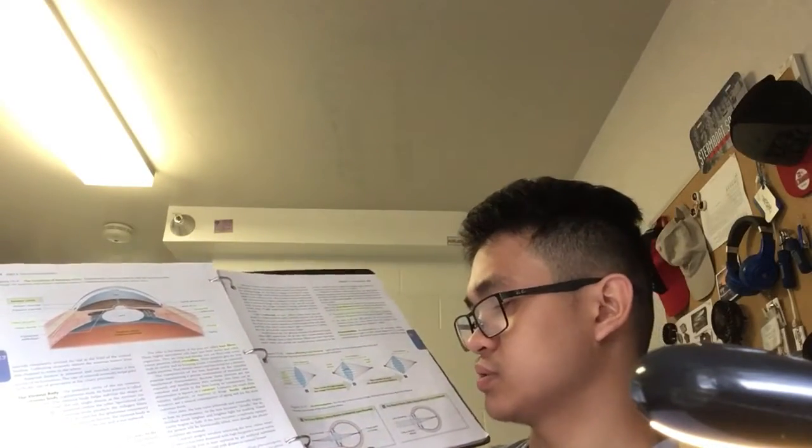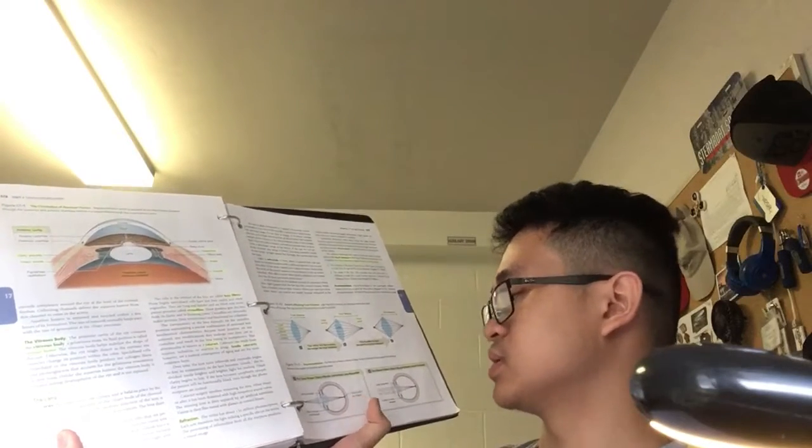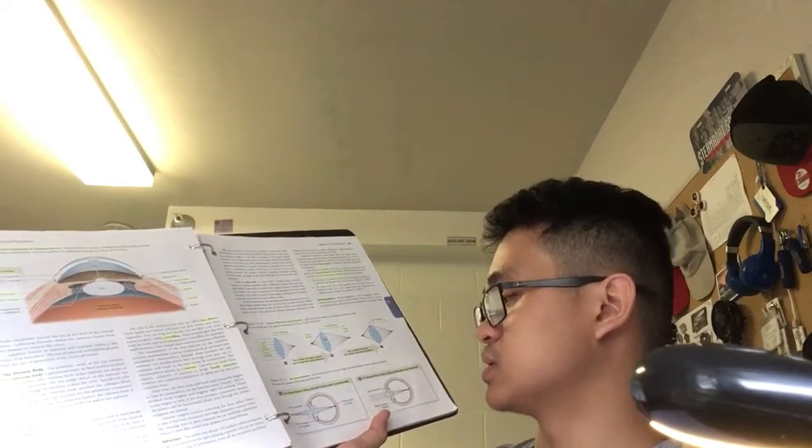So for close vision, the ciliary muscles are contracted. When those ciliary muscles are contracted, the lens is rounded and the focal point is on the fovea. When the muscles are relaxed, the lens is flattened, which is weird. A curved object will bend light and a flat object sends light straight through.